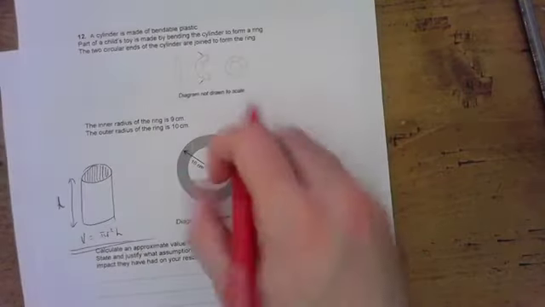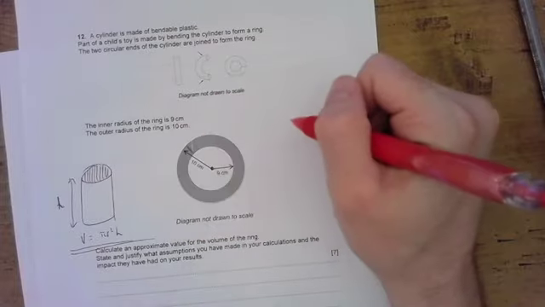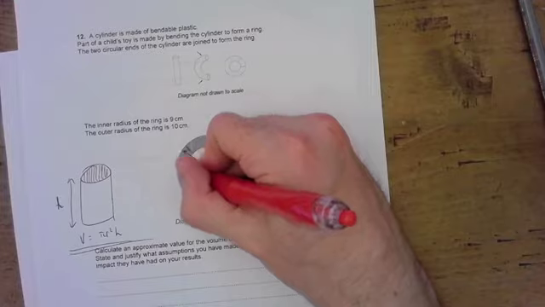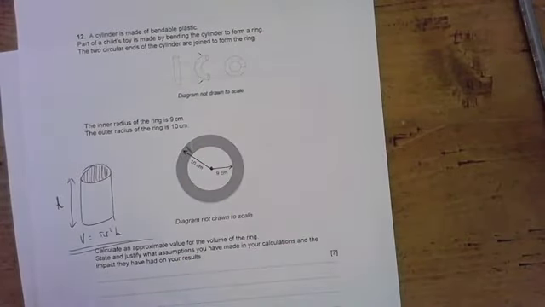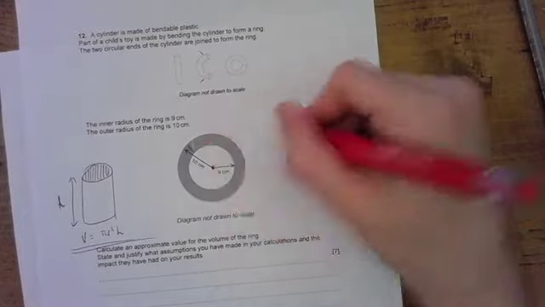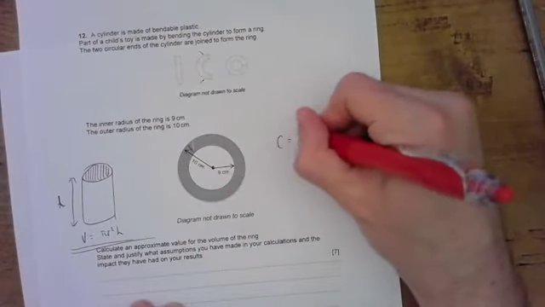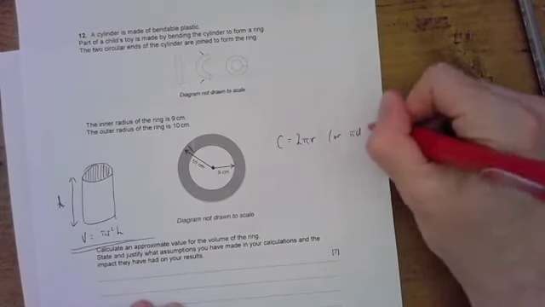Now, when I cut that thing there and bend it out, I'm going to have two different lengths here. Now, I'll straighten that out, and I've got the inner ring here, which is actually smaller than the outer ring. It's been stretched to go around here. So I've got two different things. And when I do cut that open and stretch it out, I'm working out the circumference. So the formula for circumference is 2 pi r, or you could use pi d.